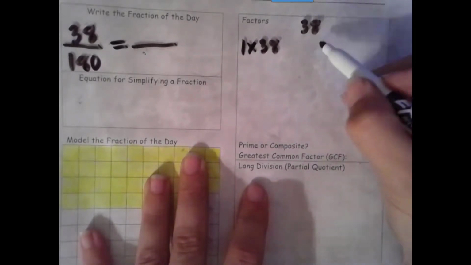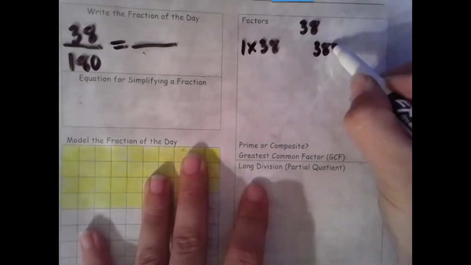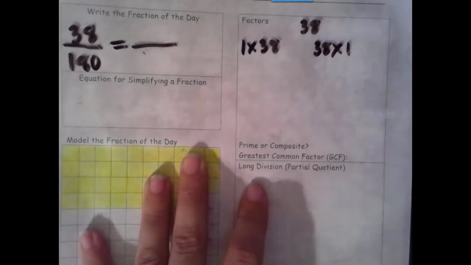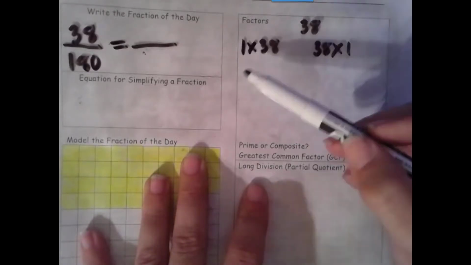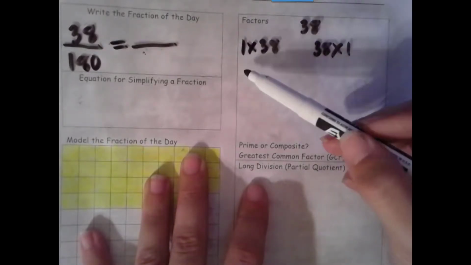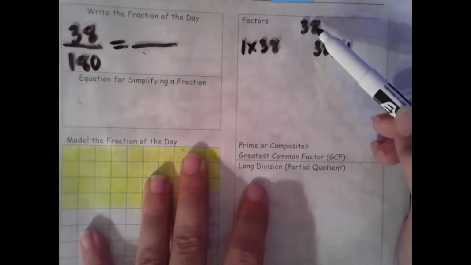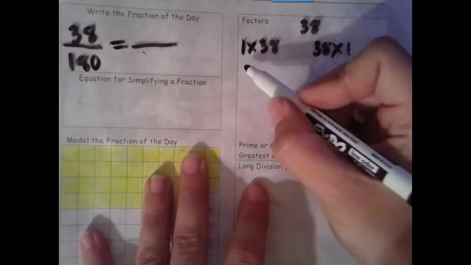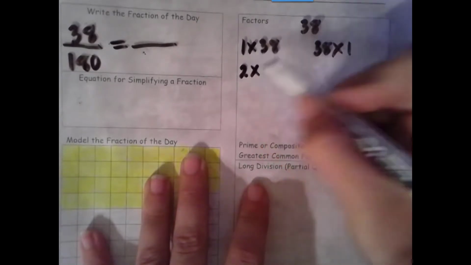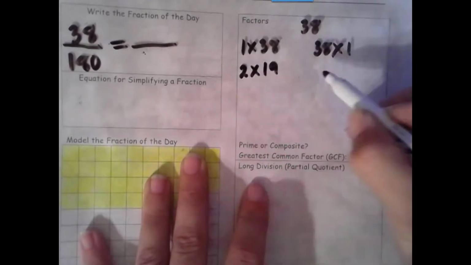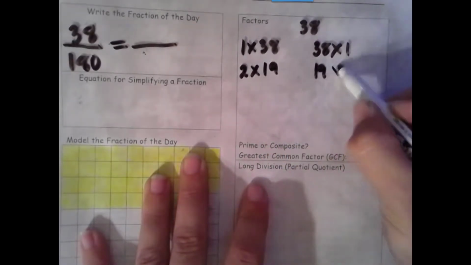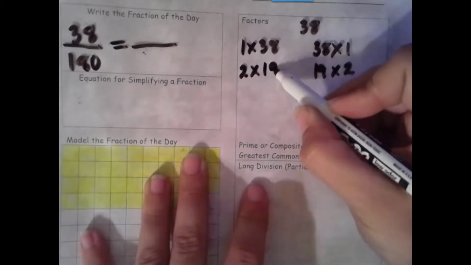Using the commutative property of multiplication, 38 times 1. Now we're going to go through our divisibility rules in an orderly fashion. After 1, we try 2, because that's in order. The rule for 2 is that it ends in an even number. 8 is even, so 2 is a factor. 2 times 19. 19 times 2.